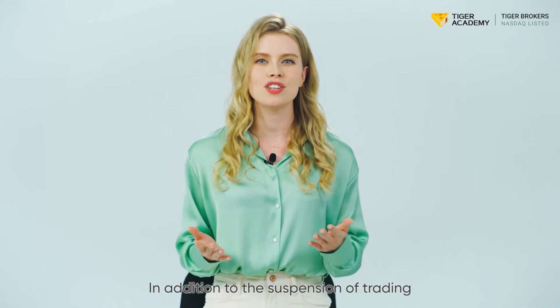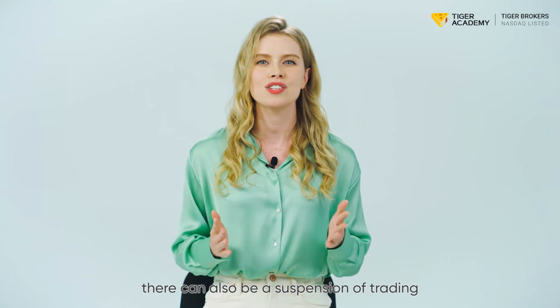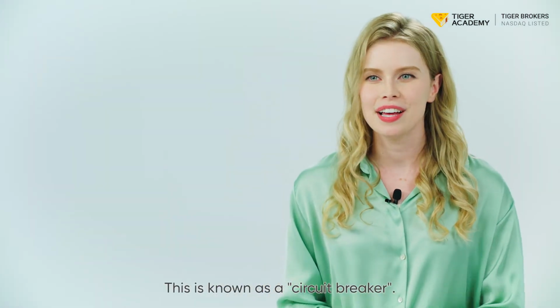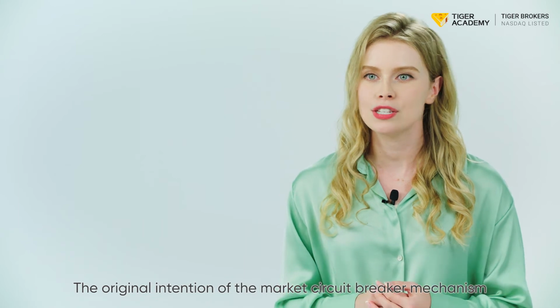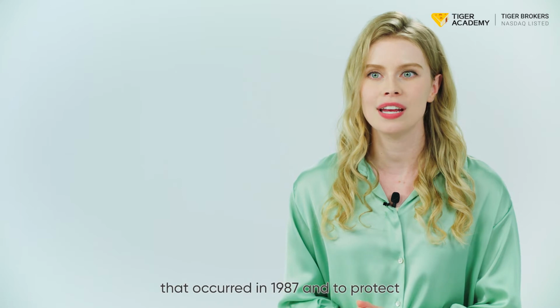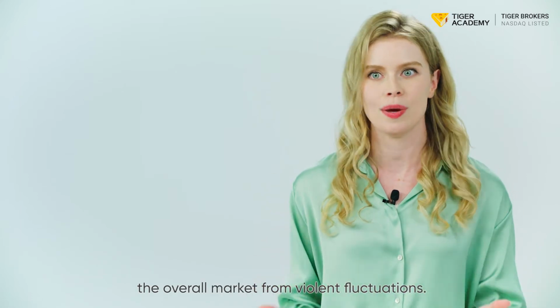In addition to suspension of trading in the shares of a particular company, there can also be a suspension of trading in a broader market. This is known as a circuit breaker. The original intention of a market circuit breaker mechanism was to prevent flash crashes like the one that occurred in 1987 and to protect the overall market from violent fluctuations.